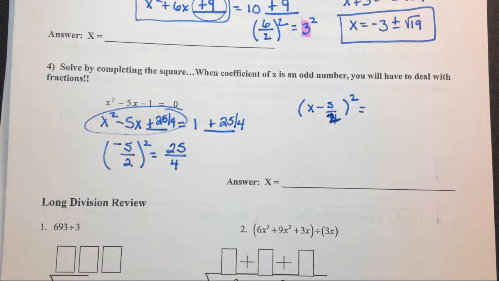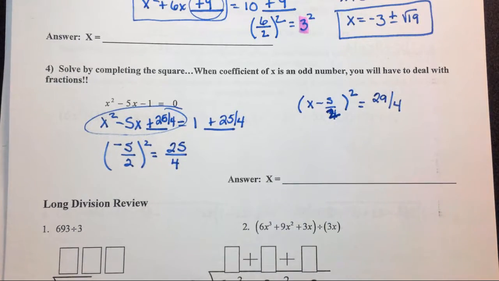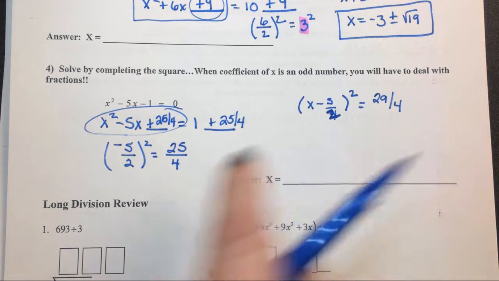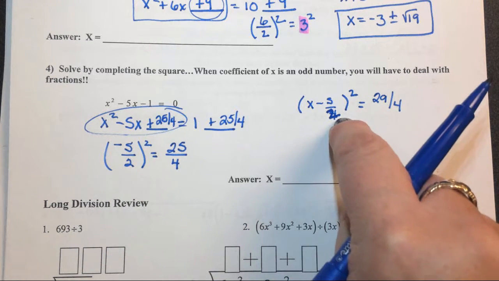So now what is 1 plus 25 over 4? 29 over 4. So any questions, even if you have that odd number in front of x, what's just going to happen is you end up with a fraction. But don't panic when you go to factor it. Look at what value you squared. Look at the fraction you squared. That's what goes inside the parentheses.